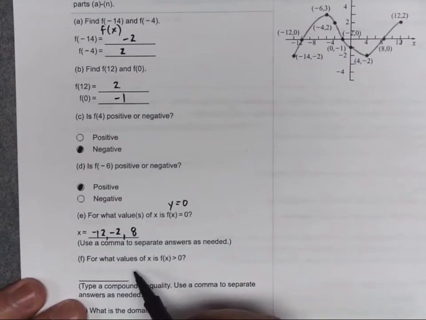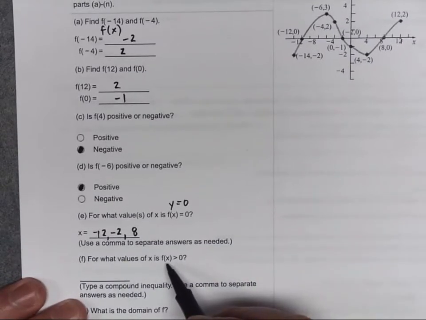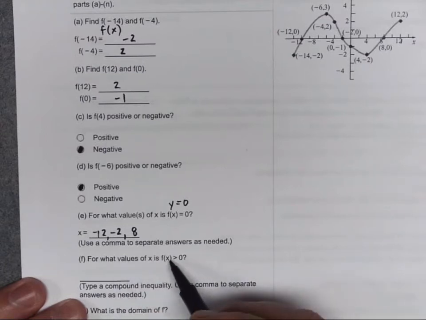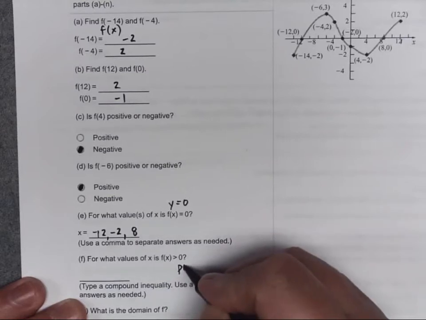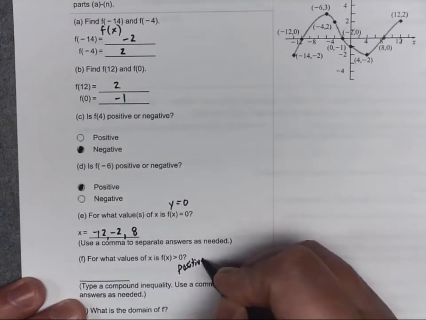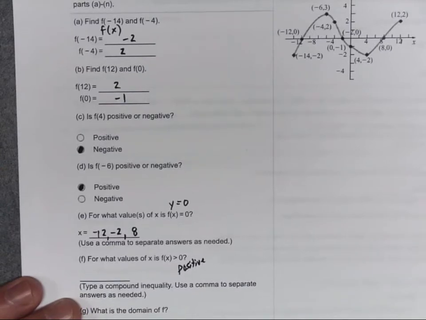But let's talk about what we're looking for. So now they're saying, okay, find the values of x. What does f of x greater than 0 mean? That's another way of saying, where is the function going to be positive? And since the function is really the value of y, basically we're looking at this graph and we're trying to figure out what part of this graph is y positive. Or that means, is the function positive or is the function greater than 0?